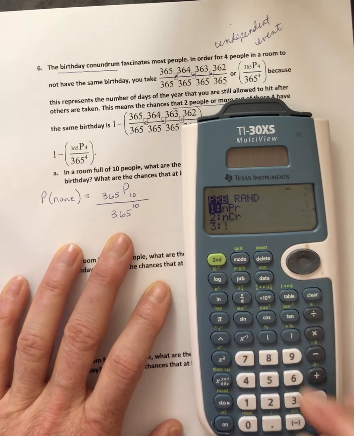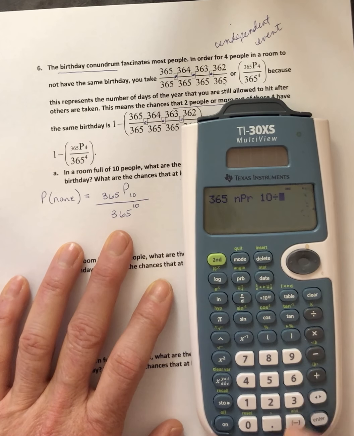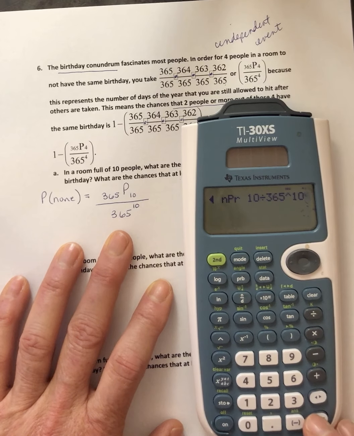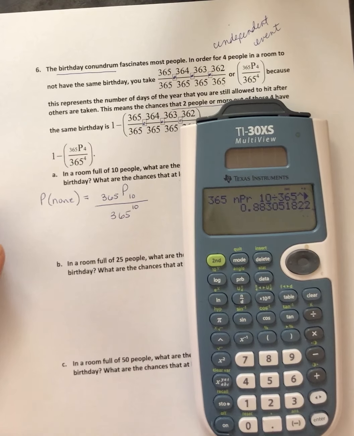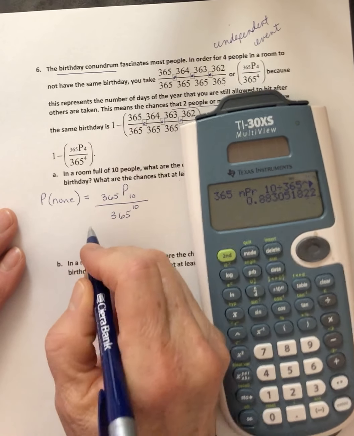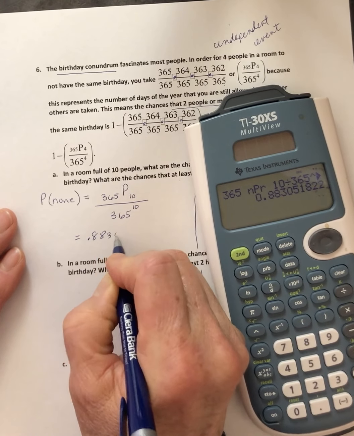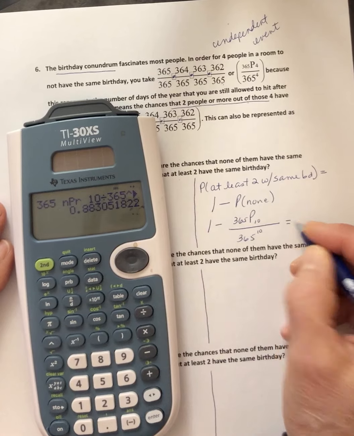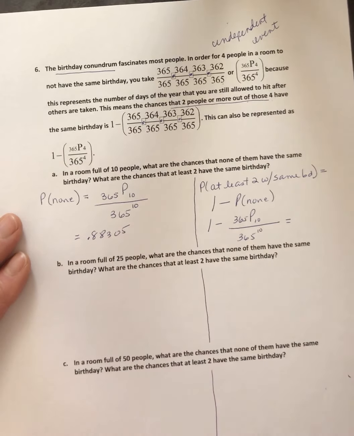365 permutation of 10, and then I'm going to divide that by 365 raised to the 10th power. Okay, that looks like a lot. It's a lot because that's the probability of none having the same birthday.